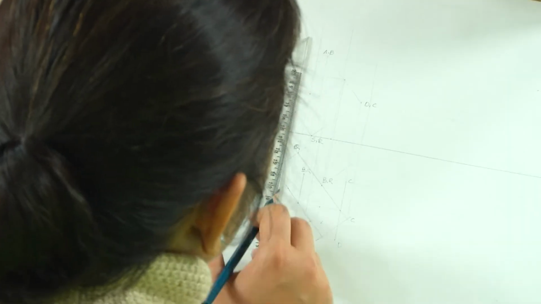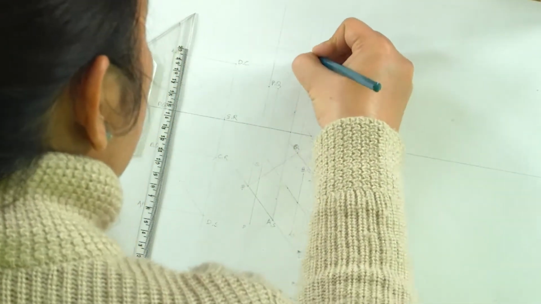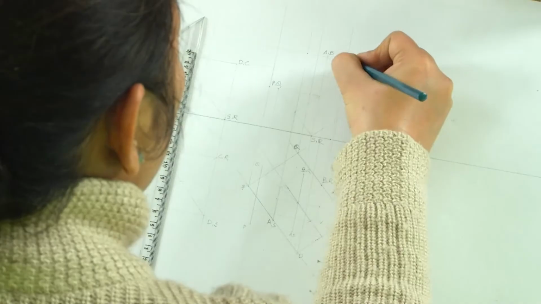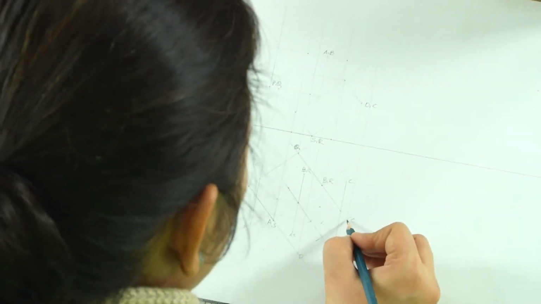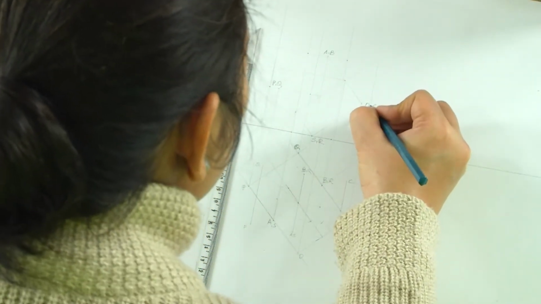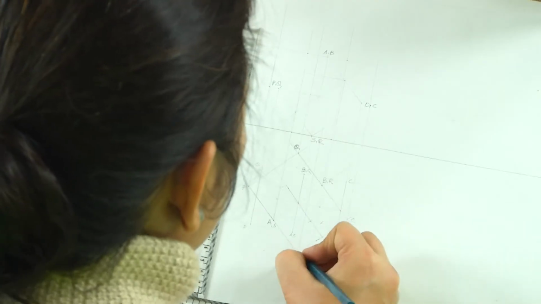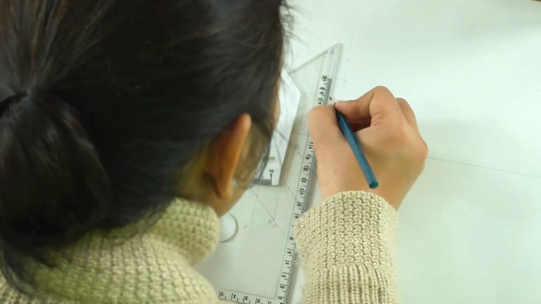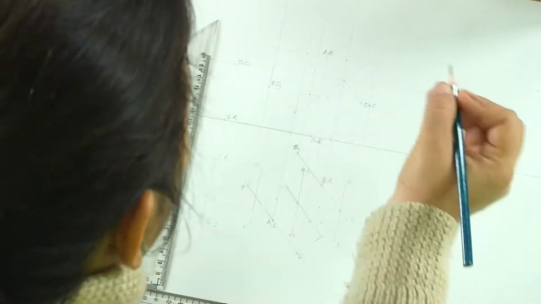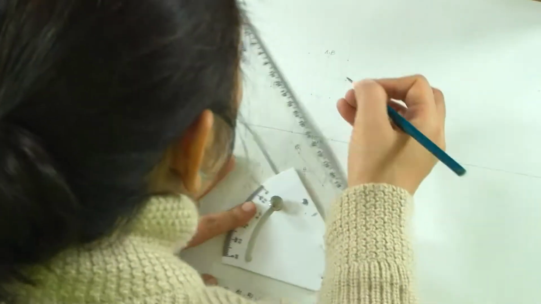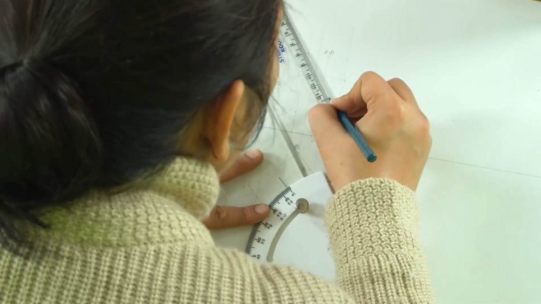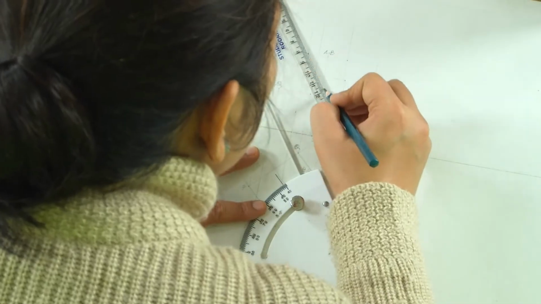Let us look at the A, B, C and D as well. So, the A goes up, A, B, C, and D. Let us now join these points and you will know what we actually see.